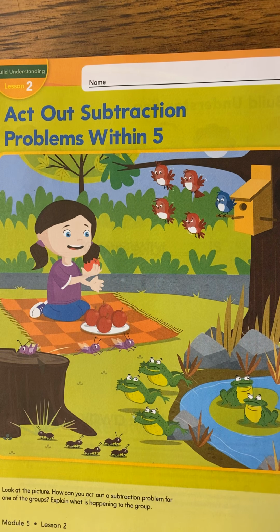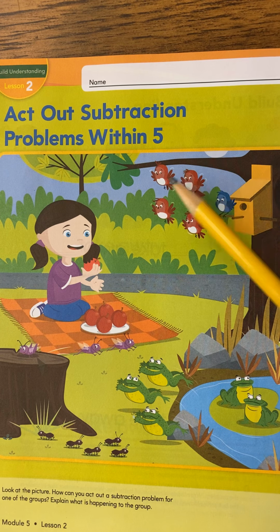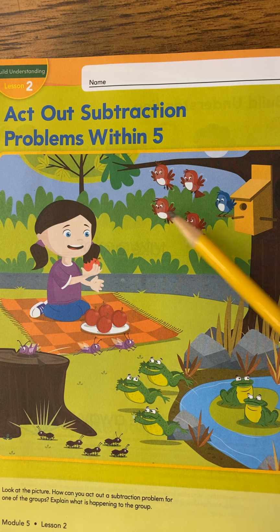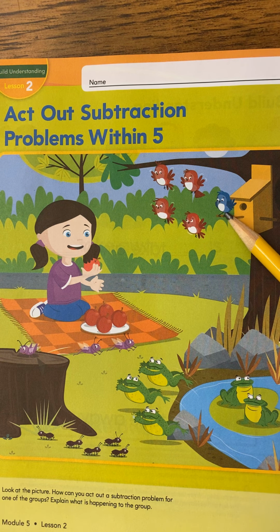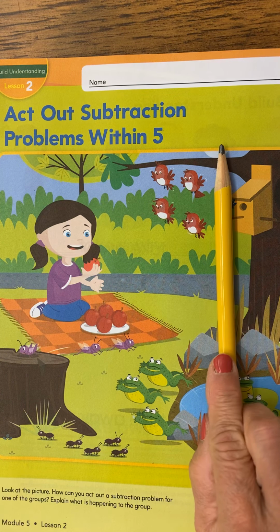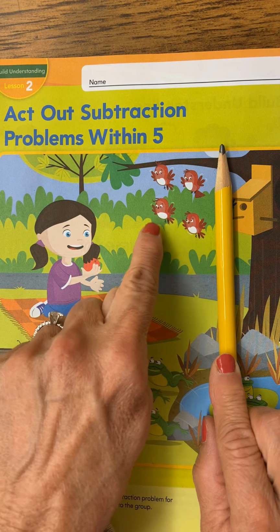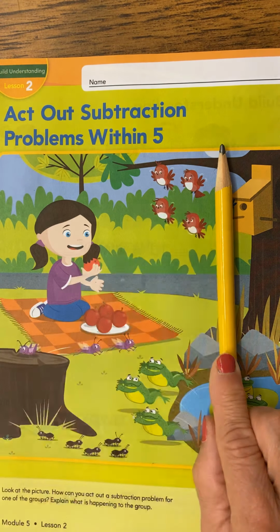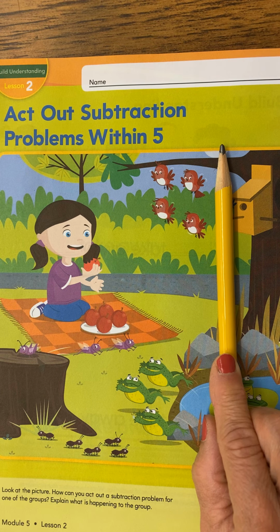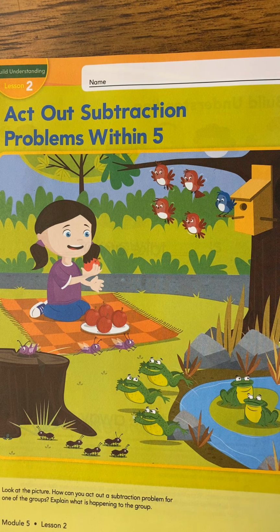Let's count the group of birds. Ready? 1, 2, 3, 4, 5. If we take one away, the blue one, how many birds are left? 1, 2, 3, 4. There would be 4 left. So let's try another one.